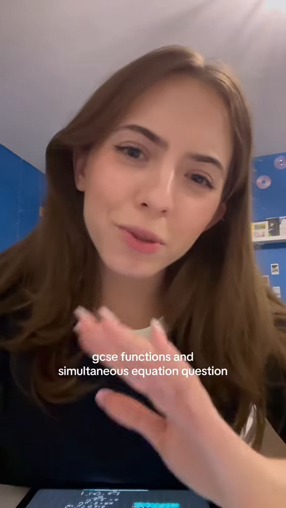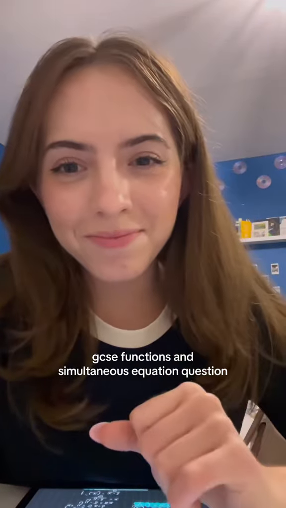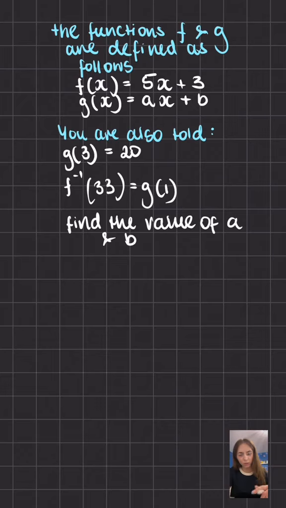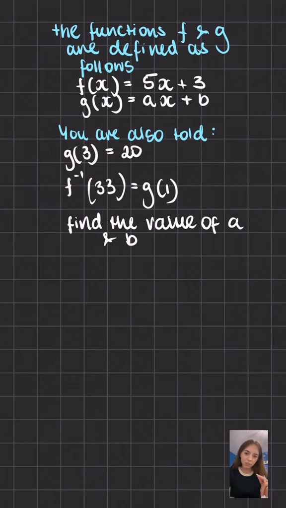Half the students wouldn't even bother trying this question, so let's solve it. Now at first glance, this looks like a functions question because it says that f of x equals 5x plus 3 and g of x equals ax plus b. But if we read the rest of the question, it's actually a hidden simultaneous equation.